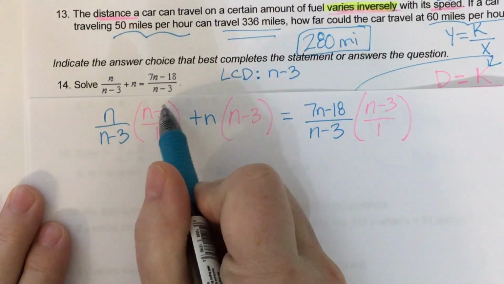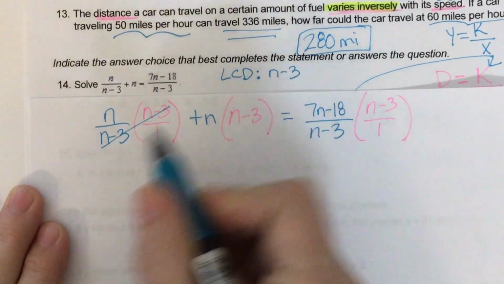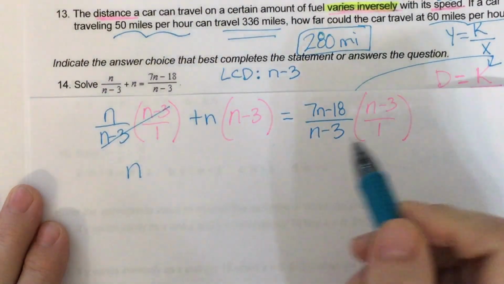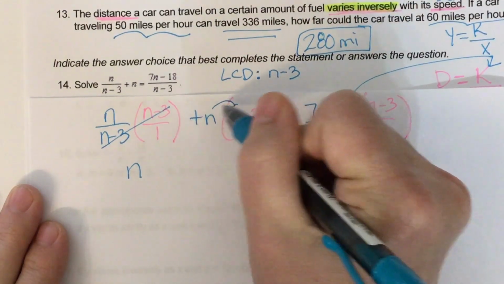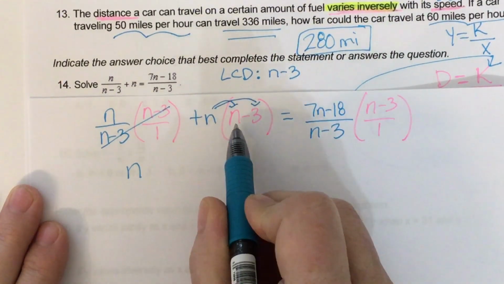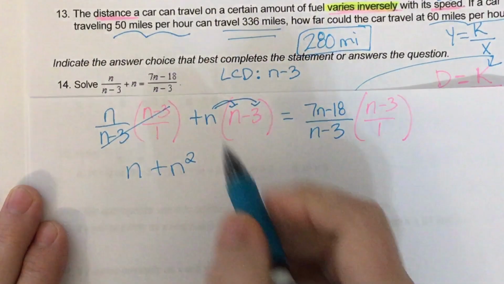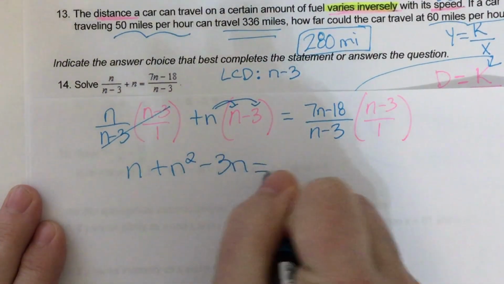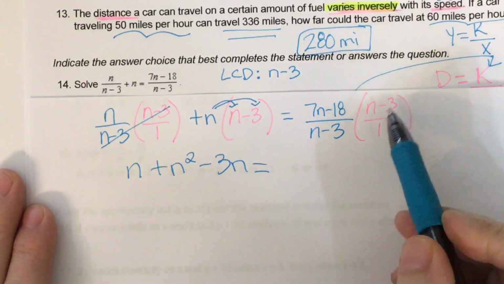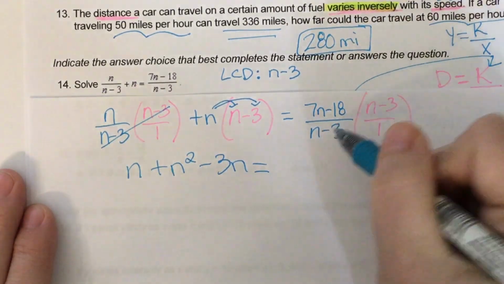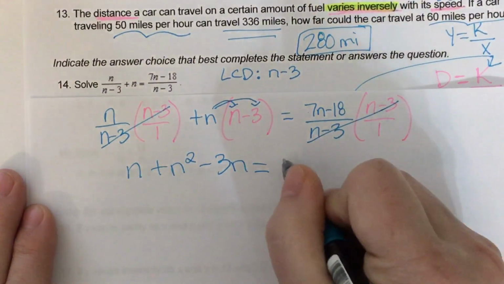So the n minus 3's that are on the diagonal, they're gone. All I'm left with is n. Here, I would have to distribute the n. So n times n is n squared, and n times negative 3 is negative 3n. On this diagonal, the n minus 3's can cancel out. Shoop. All I'm left with is 7n minus 18.